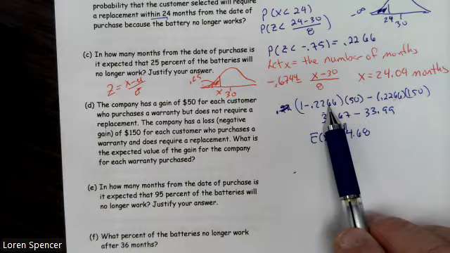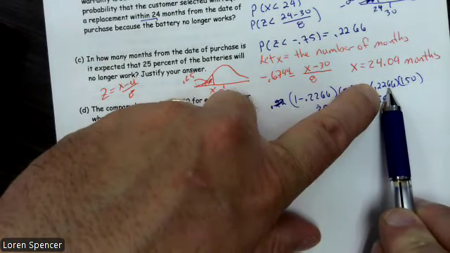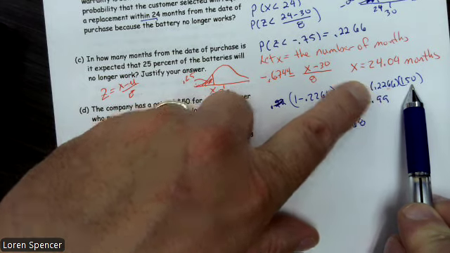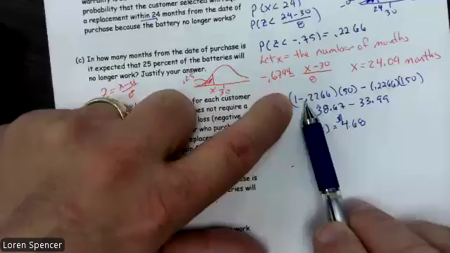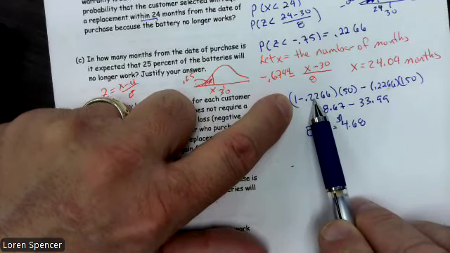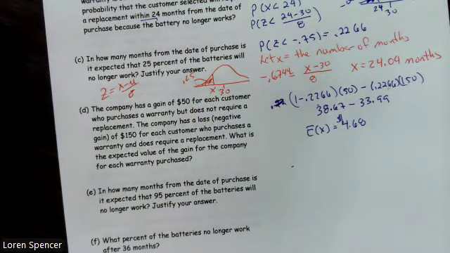Again, 22% is how often we expect to have to pay out, and we have to pay out $150. 1 minus that is what we expect when we expect not to pay out. So I expect to pay out this much. I expect to have that gain that amount of the time.